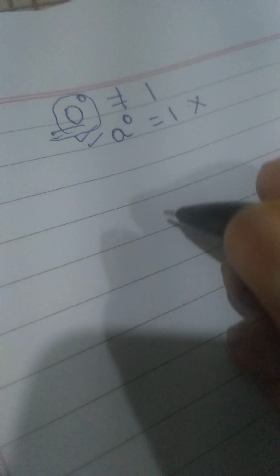People just tell you that 0 to the power 0 is not equal to 1, so not anything to the power 0 except 0 is 1. Anyway, we are going to prove that. First we have to understand why a to the power of 0, for a not equal to 0, is 1. Before we get to that, let's try to understand with an example.